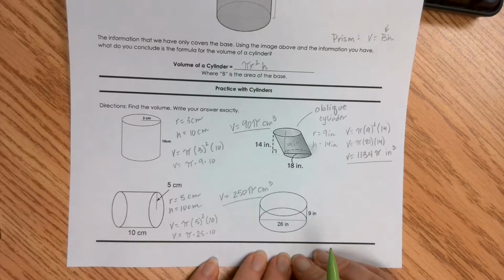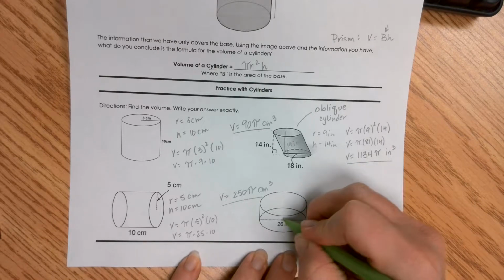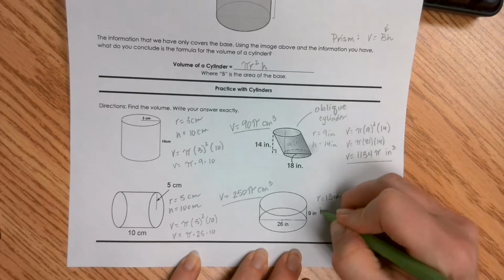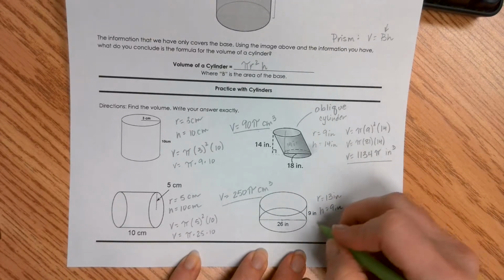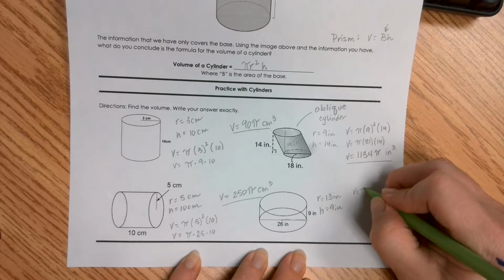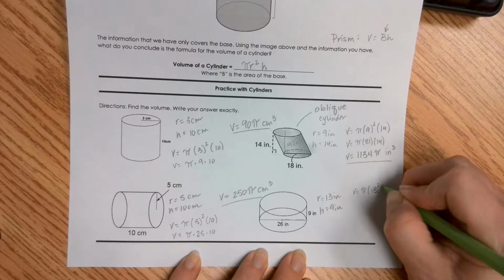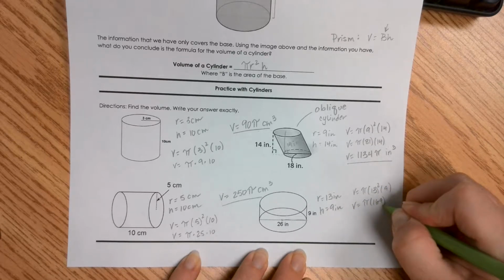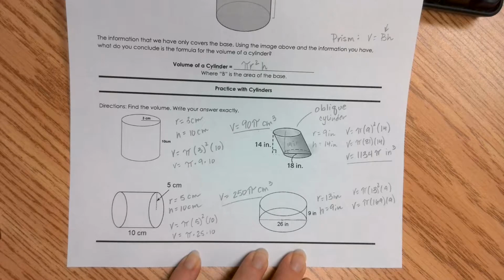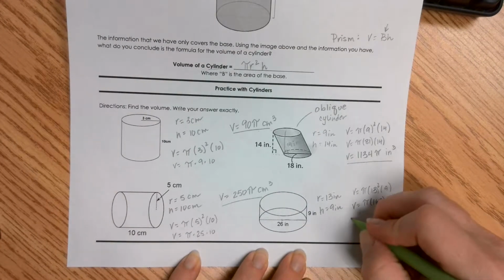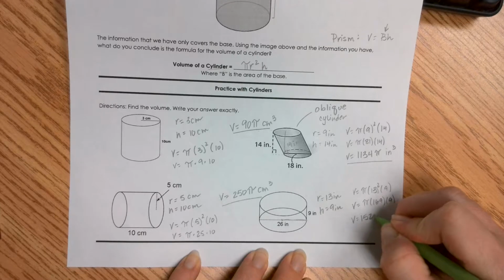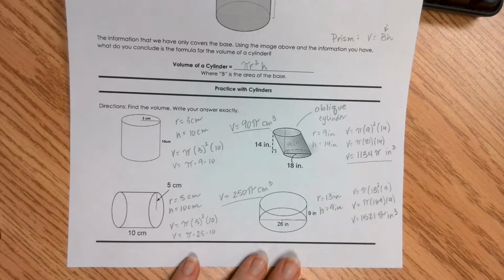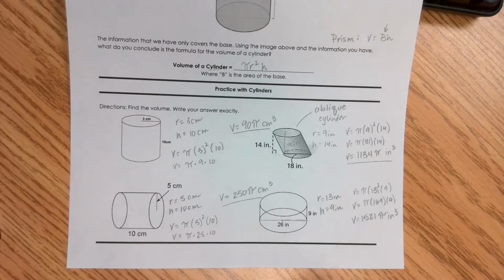And again, on this fourth one, I give you the diameter. Please be careful. My radius is 13 inches. My height is 9 inches. So my volume is going to be pi times 13 squared times 9. And we get a volume of 1,521 pi inches cubed. So cylinders are like prisms, they're just a little bit easier.